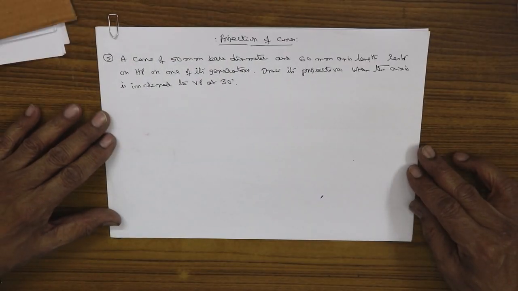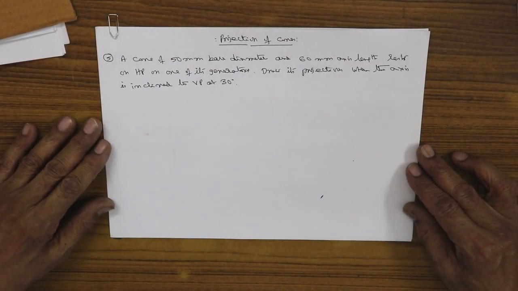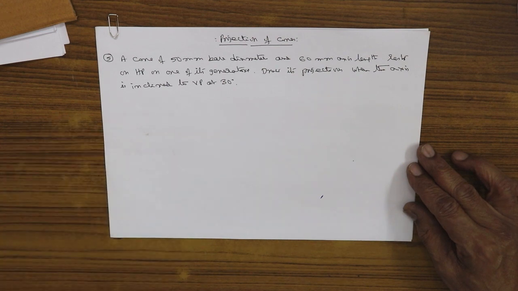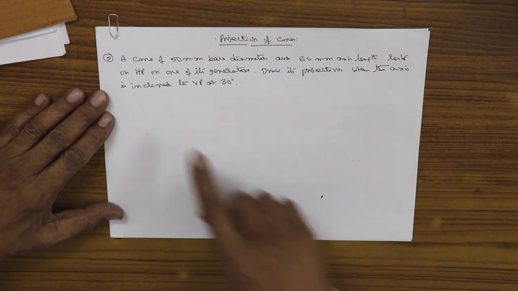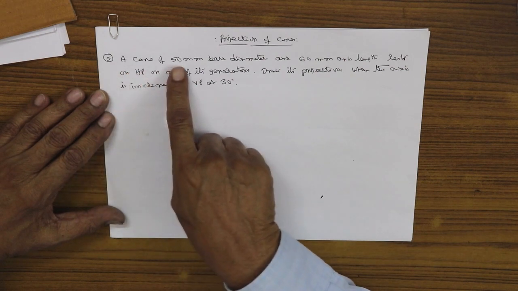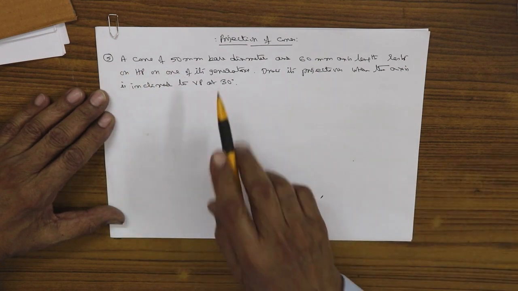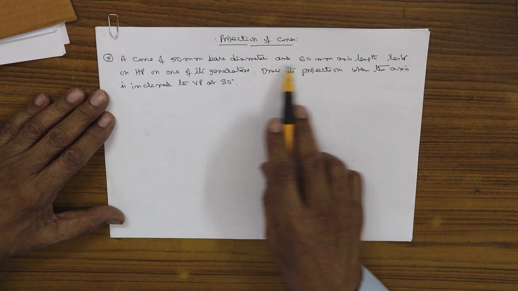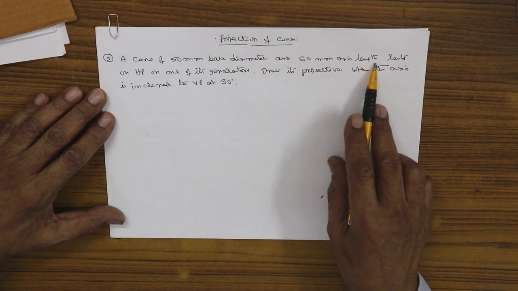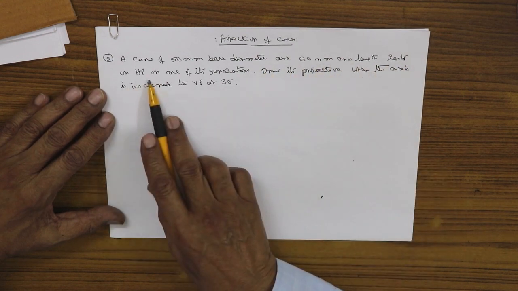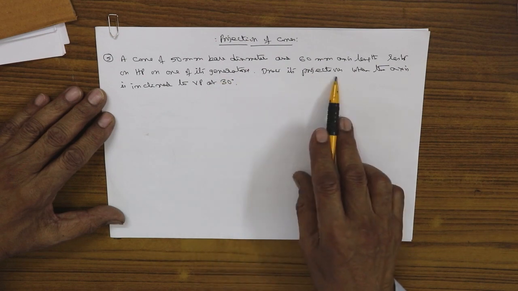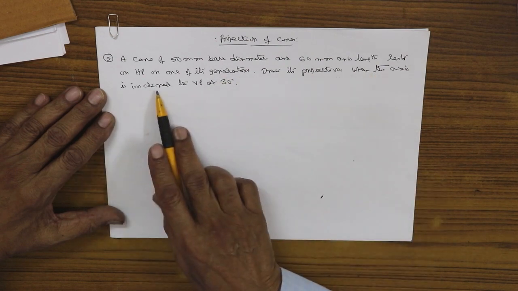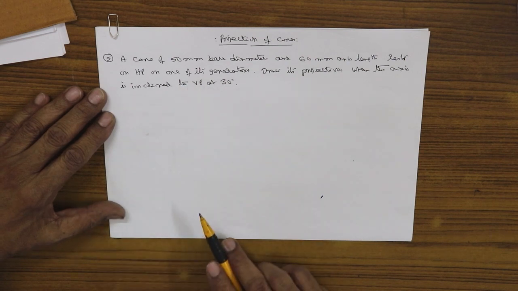We will proceed to problem number 5 on projection of prisms and cones. This is the problem on cone. The problem goes like this: a cone of 50 millimeter base diameter and 60 millimeter axis length rests on HP on one of its generators. Draw the projections when the axis is inclined to VP at 30 degrees.